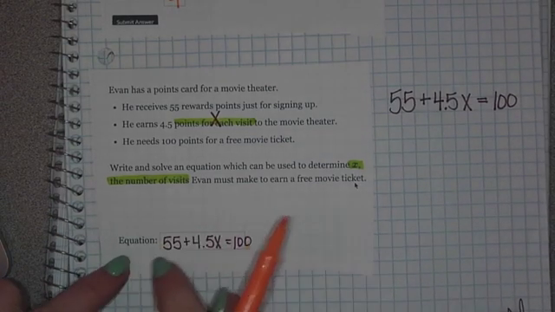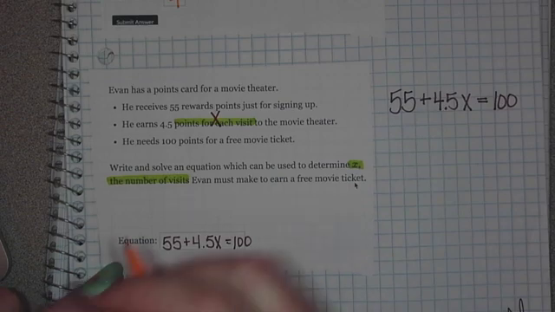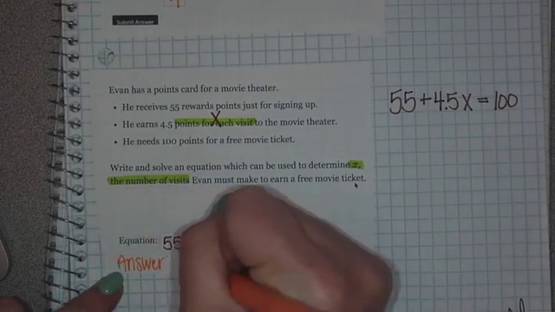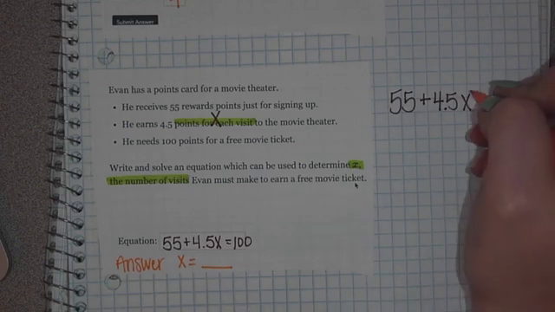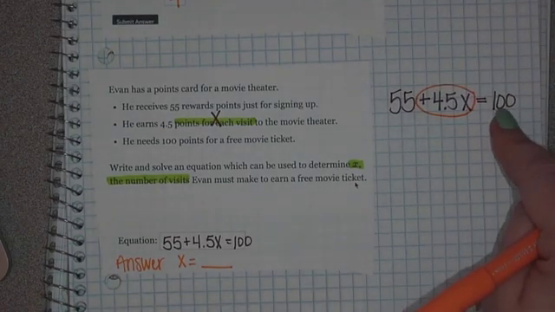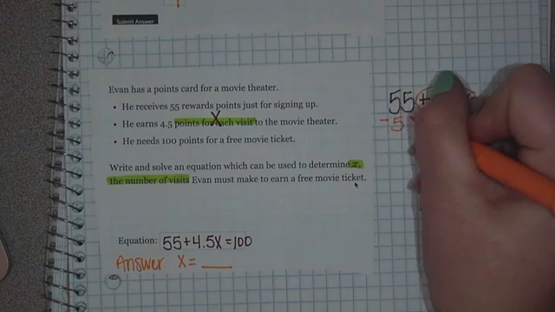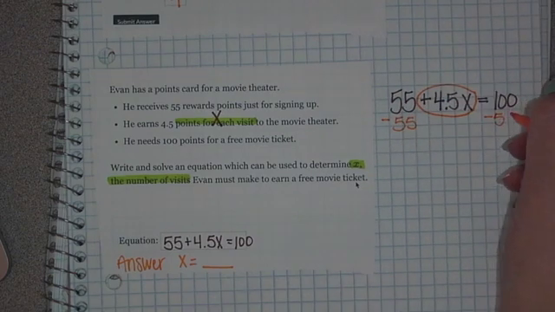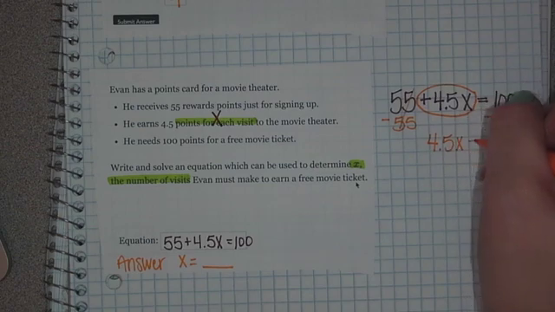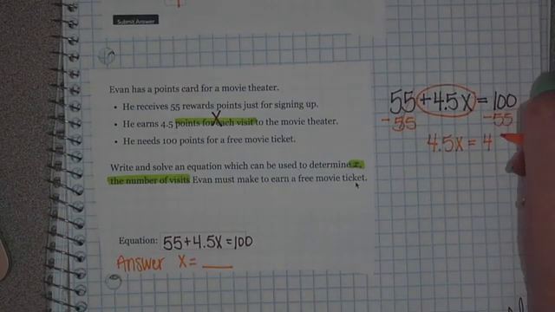Then it asked, what's the answer? x equals blank. So now we just solve it. Again, if you have to get to 100 points, take off what you started with. So 4.5x is equal to 45 points.